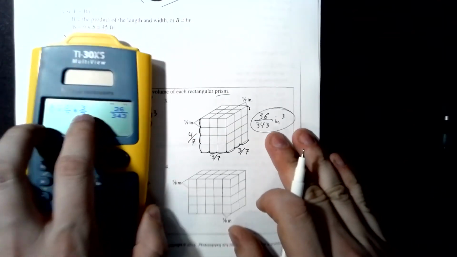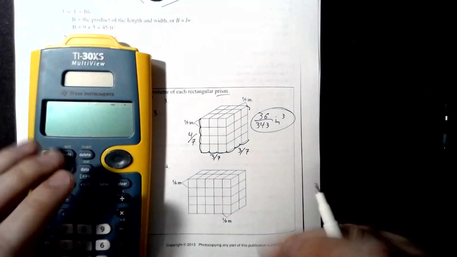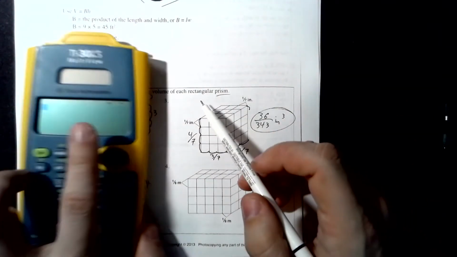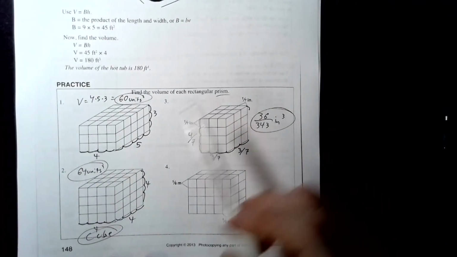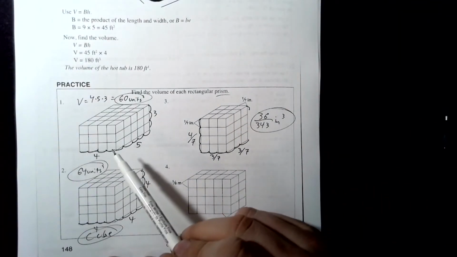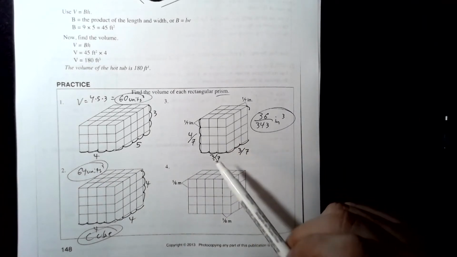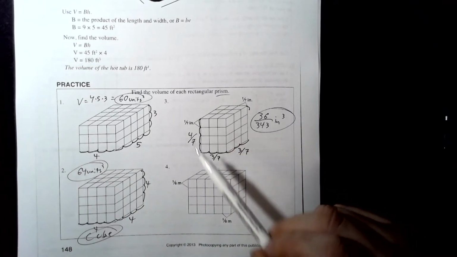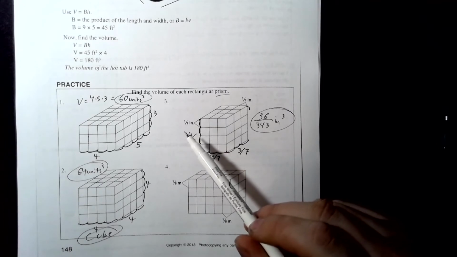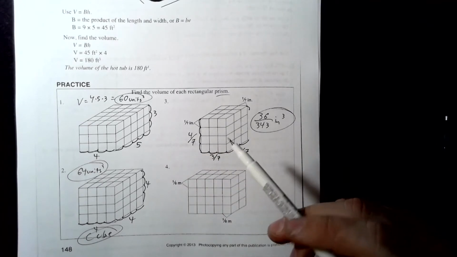Number 4 follows a similar problem, and I should mention this is the difference between volume and capacity. In volume, it is understood that one section is equal to 1 unit. For capacity, those sections may not be equal to one whole unit. These could be fractional, or they could be more than 1.